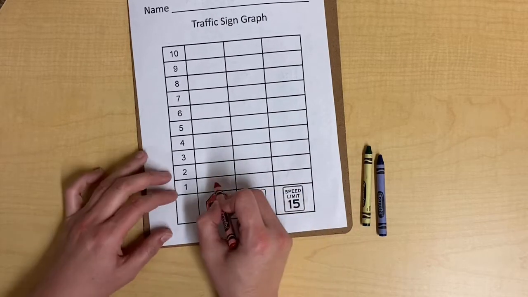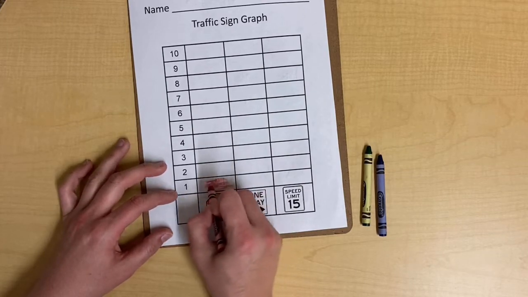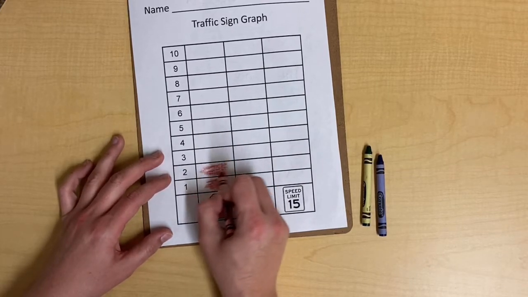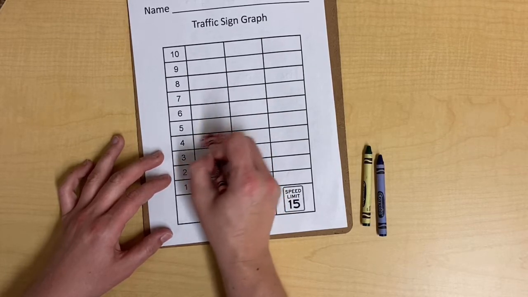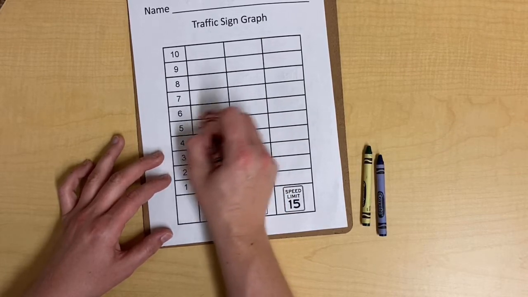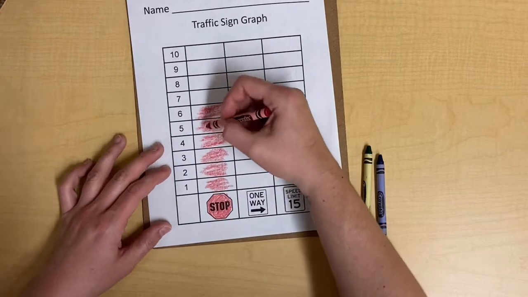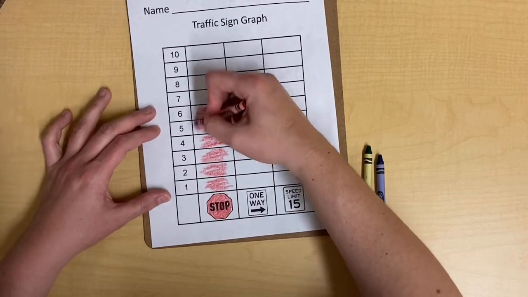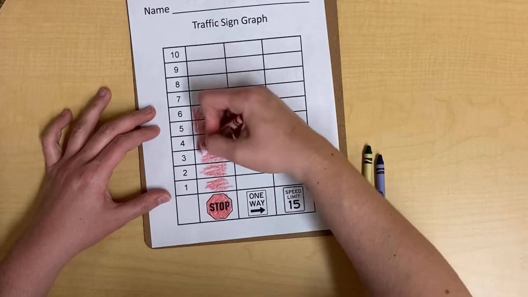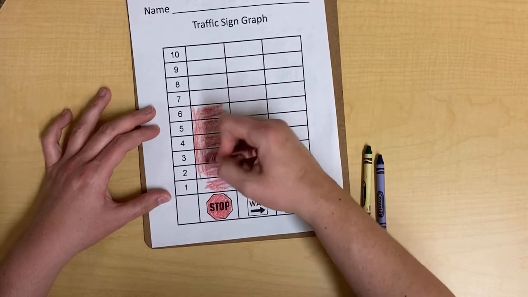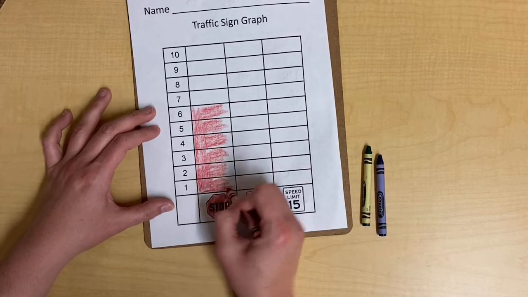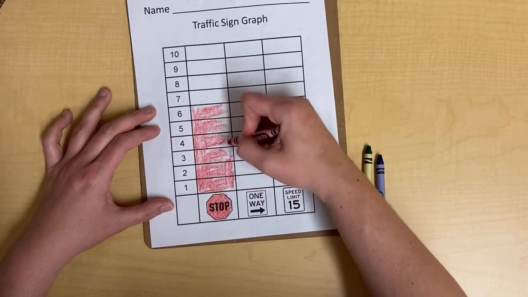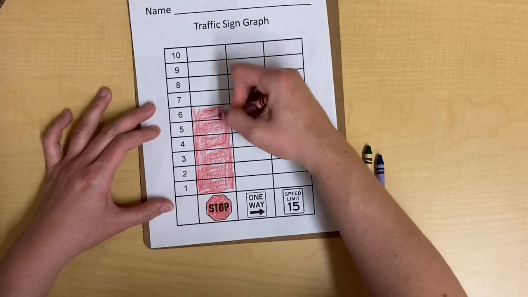All right, so 1, 2, 3, 4, 5, 6. And now let me color in a little bit better. So that way I am coloring in all the lines, trying my very best not to leave any white spots. We saw a lot of stop signs on our hunt, huh?